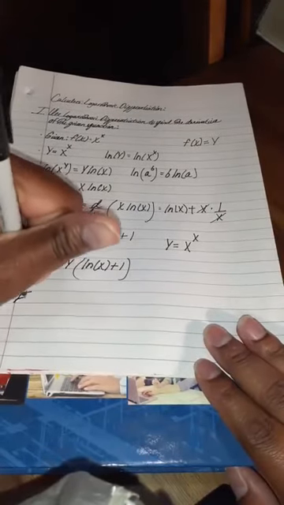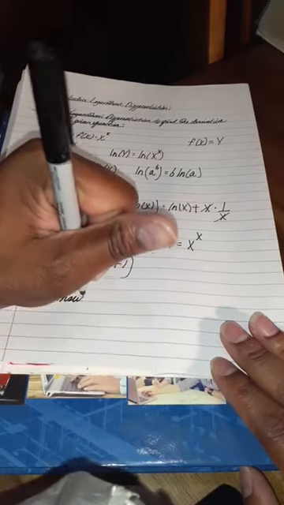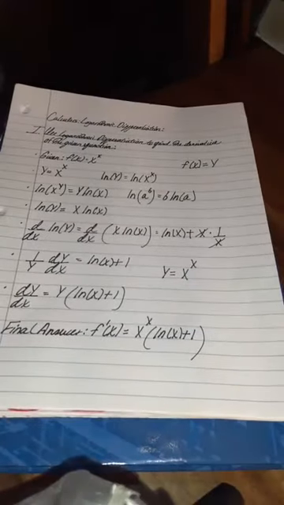So the final answer for this using logarithmic differentiation, we can just say that f prime of x is going to be x raised to the x multiplied by ln of x plus 1. Simple.